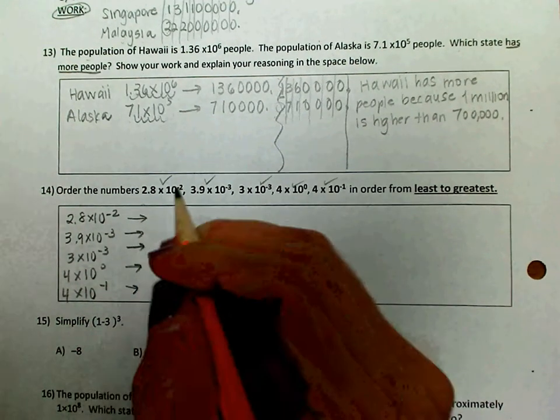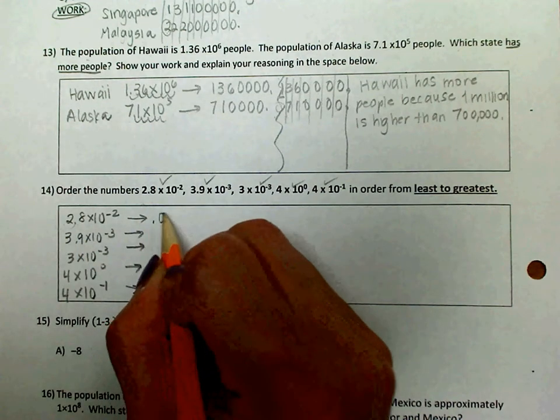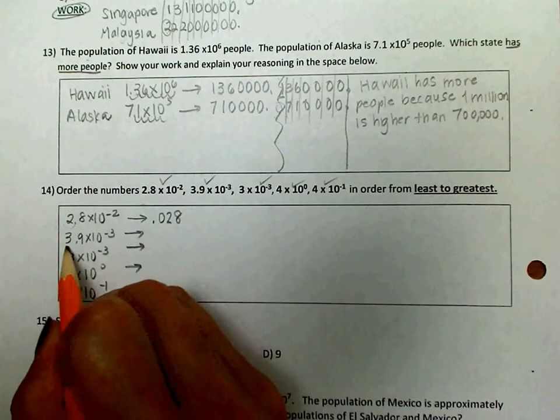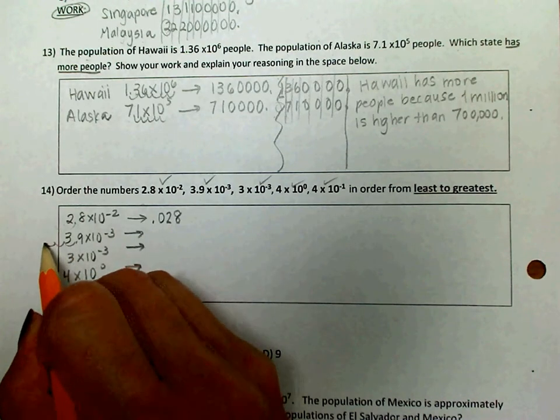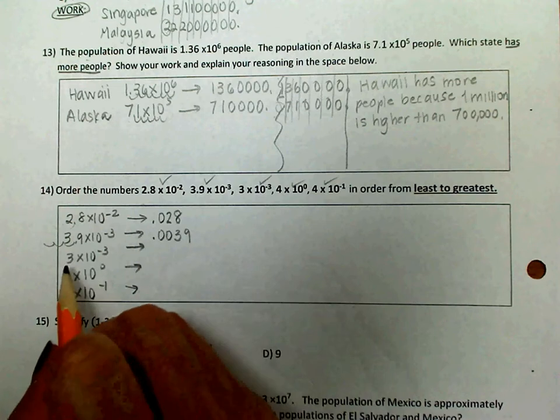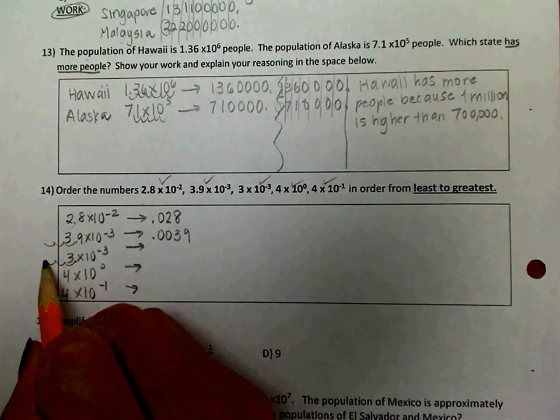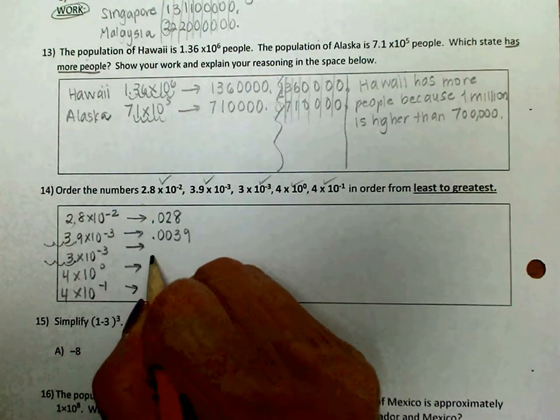Alright, so then this -2 is telling us to move 2 to the left, so it's 0.028. 3 to the left, 1, 2, 3. So that's going to require 2 zeros, and then 3, 9. This one, the decimal starts here if you don't see it. Move it 1, 2, 3 to the left, so that's a 0.003.